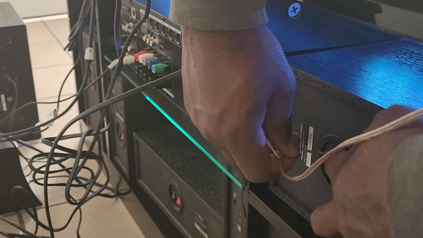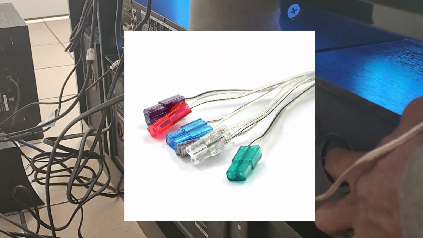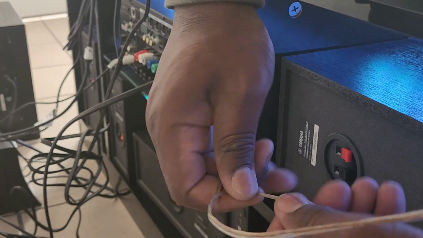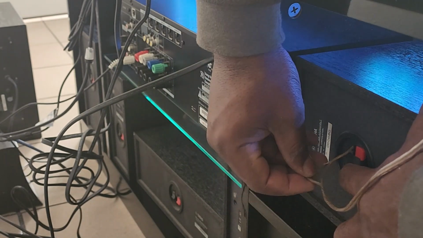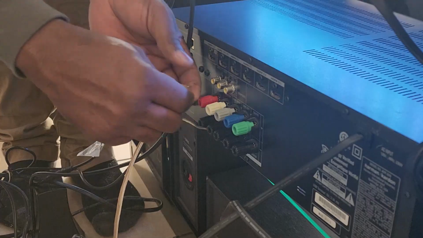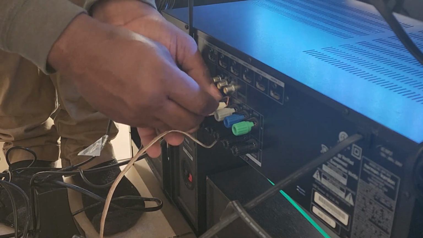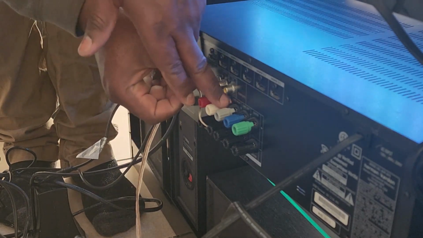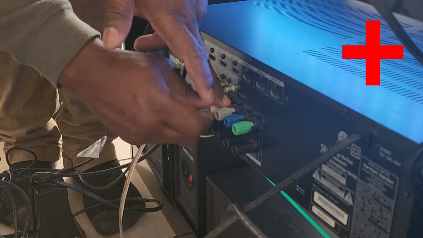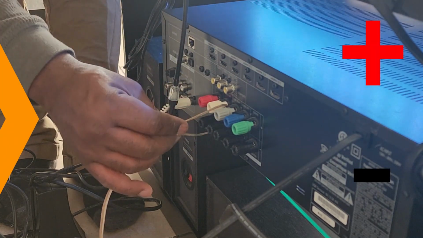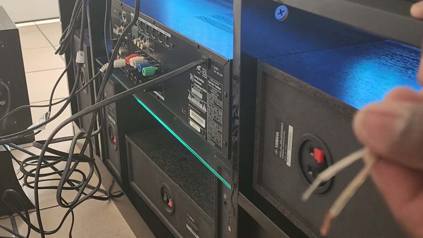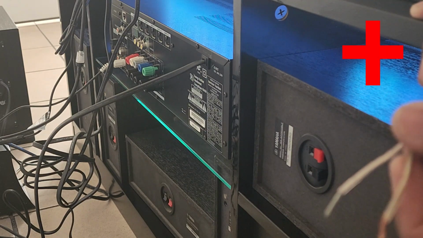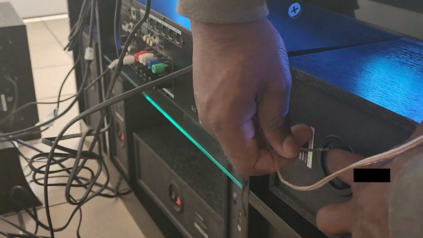Some connectors are easier to install than others. Some connectors have push-on connectors like this one, and in my case I have 2 other types. The speakers have what I call a press and insert type, while the receiver has what I call an insert and tighten type. The key is to be consistent with the positive and negative color choice. My wires are copper and silver. I will be using the copper wire for the positive side and the silver wire for the negative side.